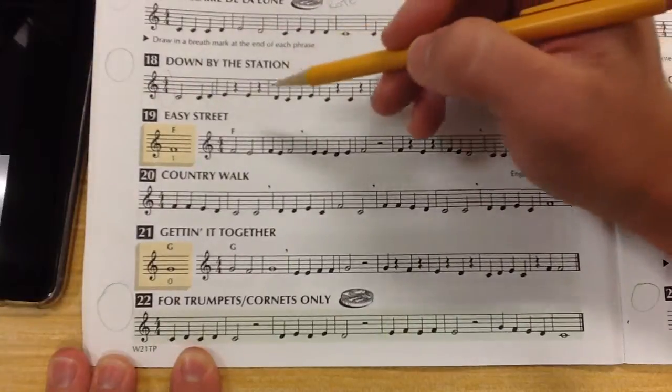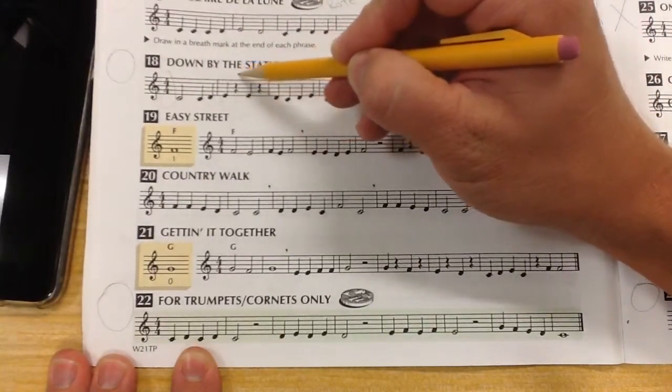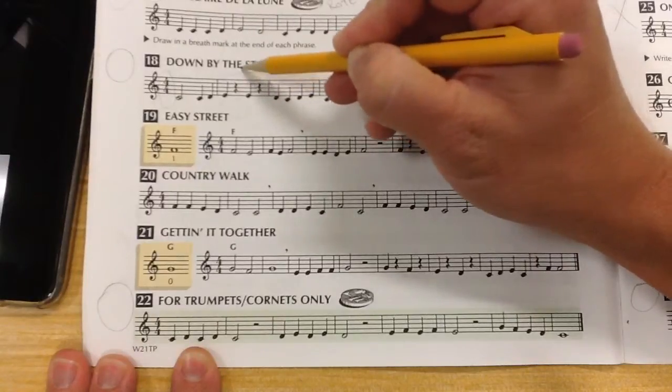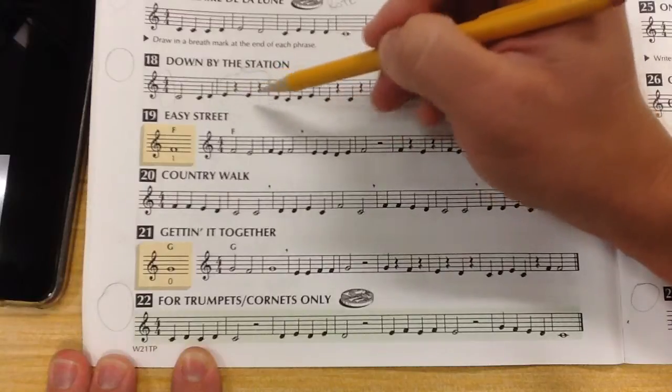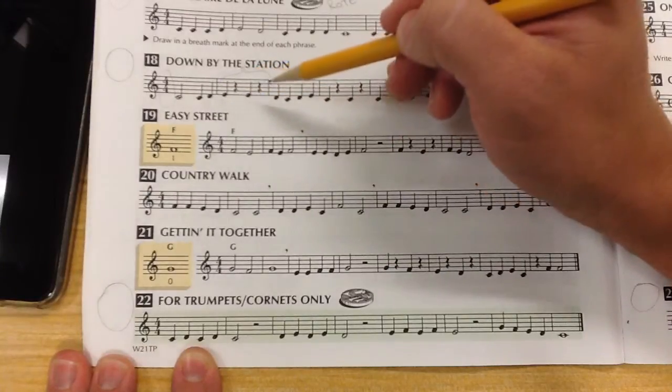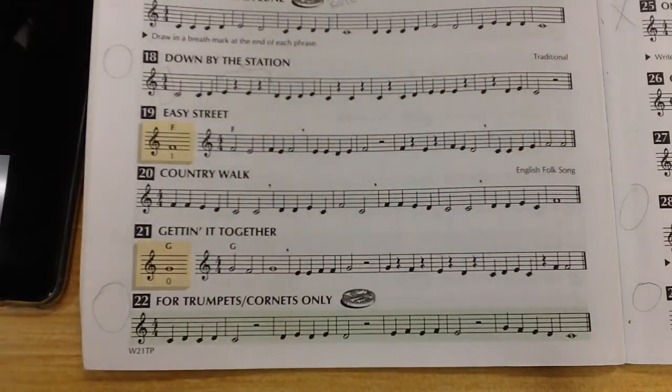Before we jump into our note taking, remember that a measure is the space in between two bar lines that contains some number of notes, some number of rests, and some number of counts, total counts, and part of that is determined by the time signature. So that's why we need to understand how that works.